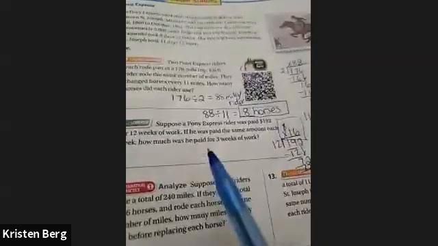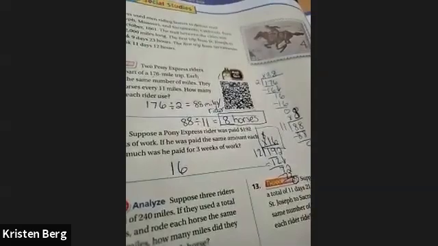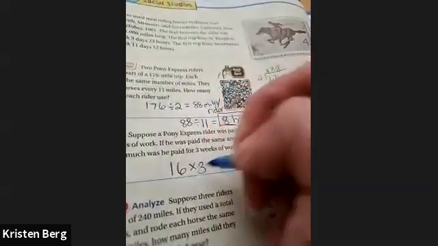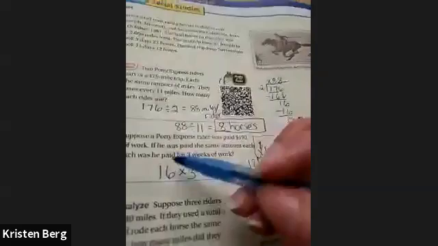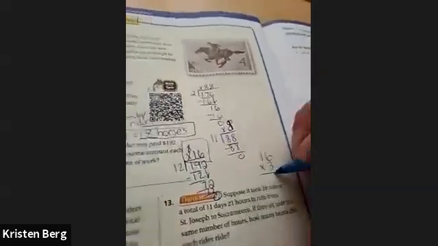Now it says, well, what if he gets paid for 3 weeks? How much would he get paid? So in order to find 3 weeks' worth, you would do 16, because that's how much they would get per week, times 3. So yes, $16 a week, that is, guys. Just keep in mind that this was a long time ago. Long time ago. So that is why it is so little. All right, so 3 times 6 is 18. Carry your 1. 3 times 1 is 3, plus 1 is 4.